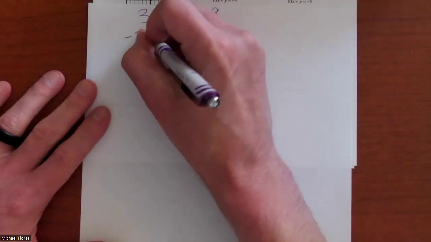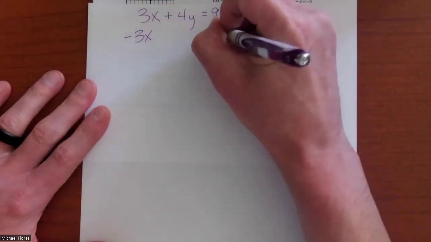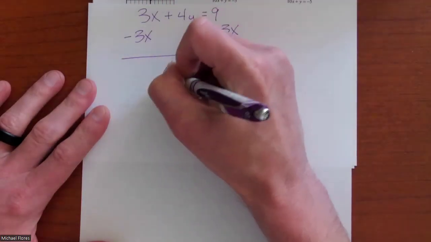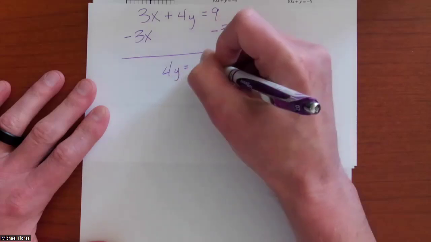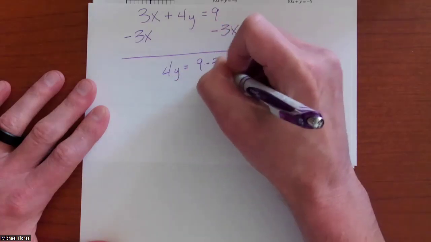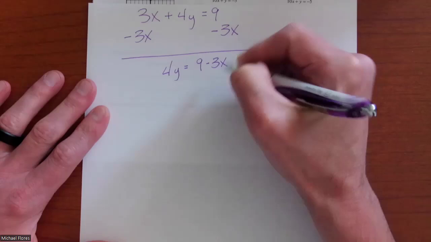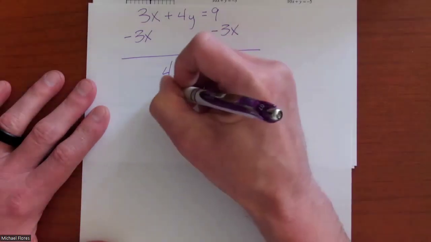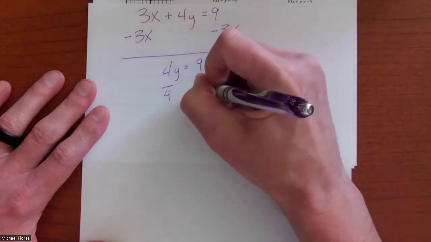First, start by subtracting 3x from both sides. Now 9 and -3x are not like terms, so you cannot combine them. Next, divide everything by 4.